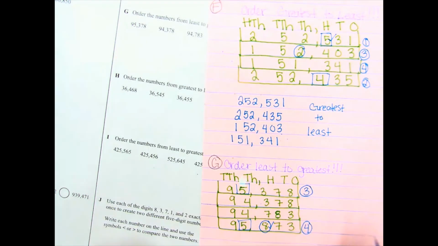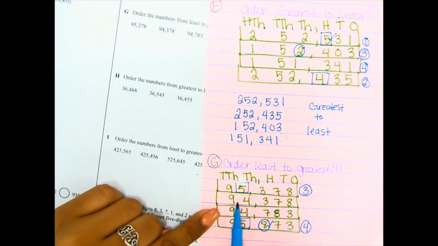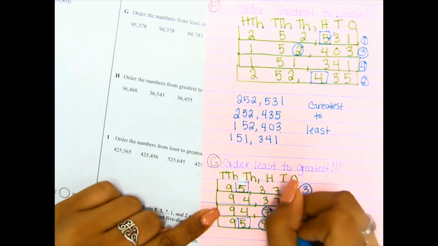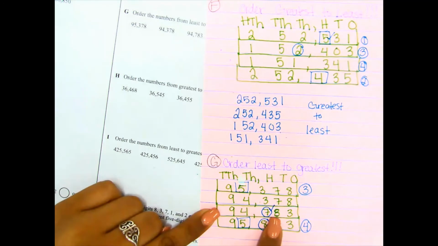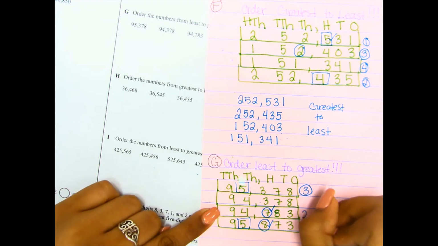Now, let's see who comes out number 1 between these two. So we said that these are equal. I can't distinguish which one's greater or less than because they are equal. I go to my 10,000s, same situation. Now I go to my 3 and my 7. Which one is greater, 3 or 7? My 7 is greater. So this right here is where I stop. This is my greater number. And remember, we're going from least to greatest. So this means this is in 2nd place. And last but not least is my 1st place.